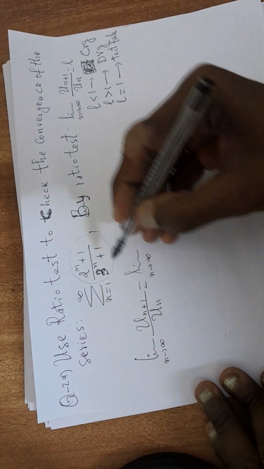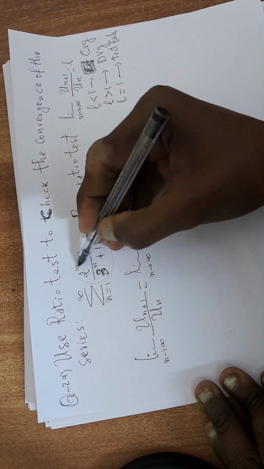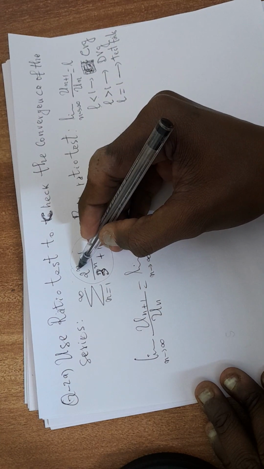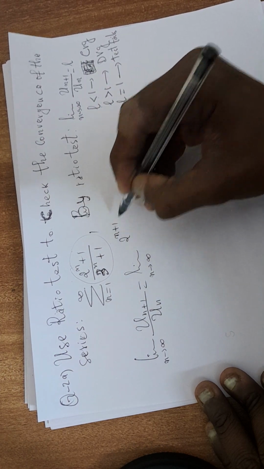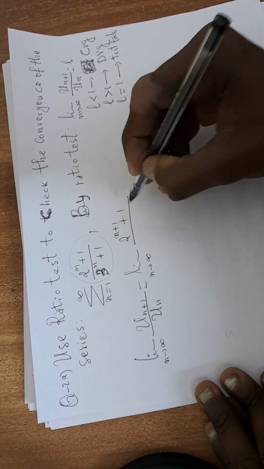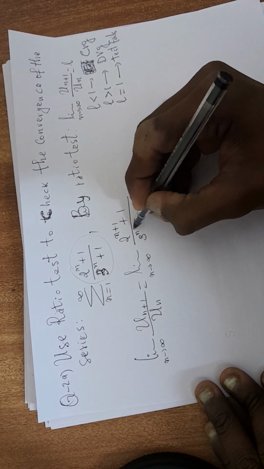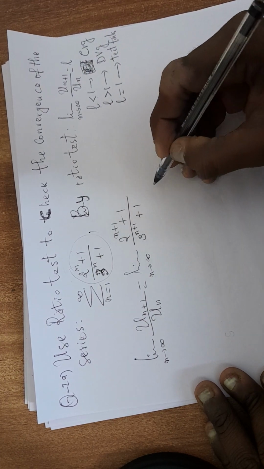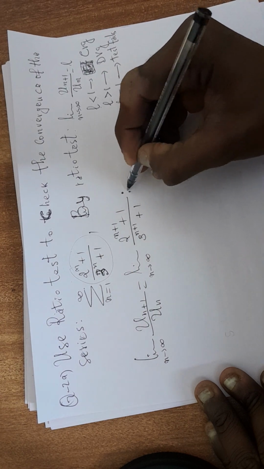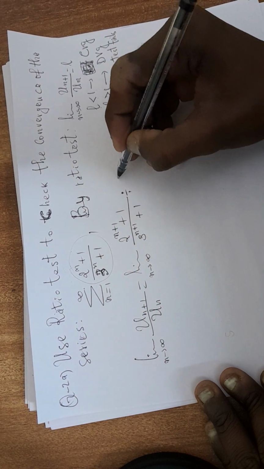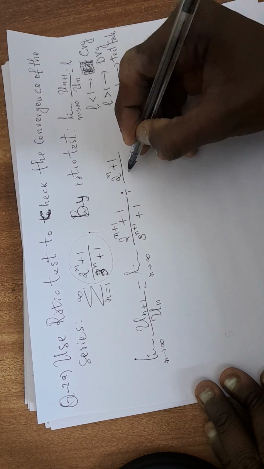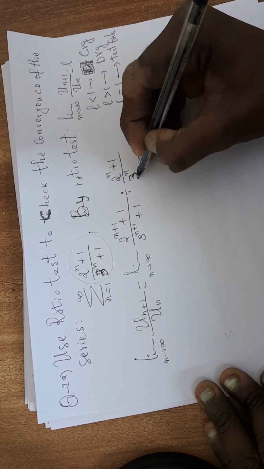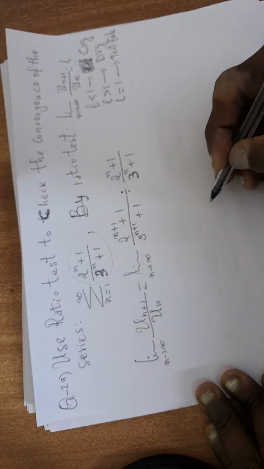So u(n+1) is obtained by picking this one and, where you find n, substituting n plus 1: 2 to the n plus 1 plus 1 upon 3 to the n plus 1 plus 1. You divide by u(n), that is 2 to the n plus 1 over 3 to the n plus 1.